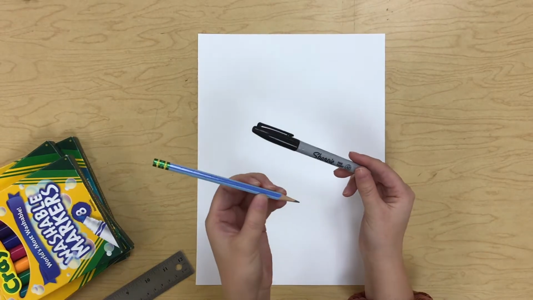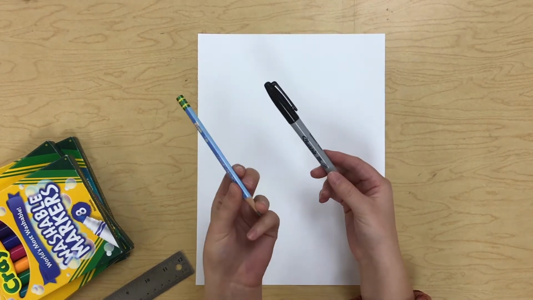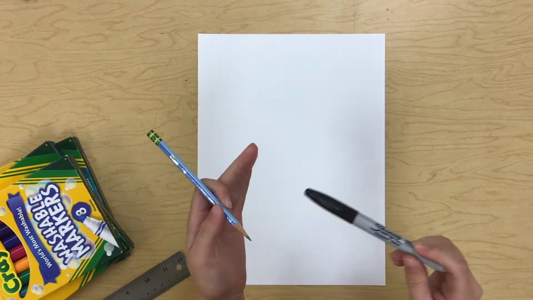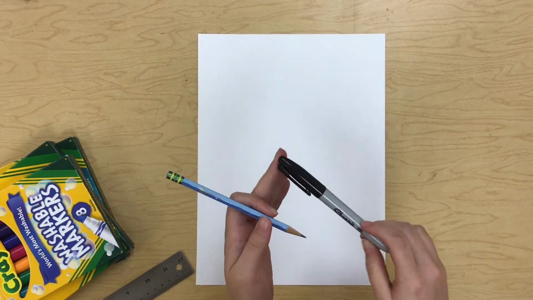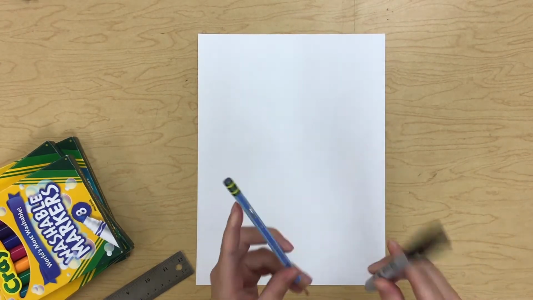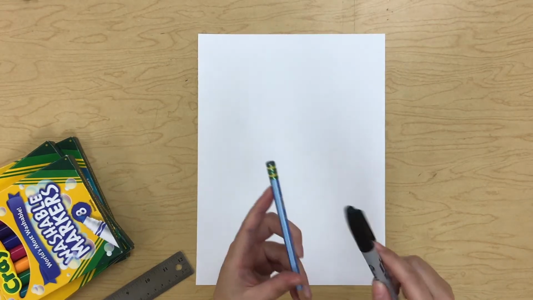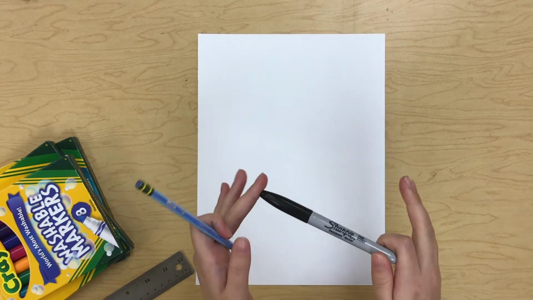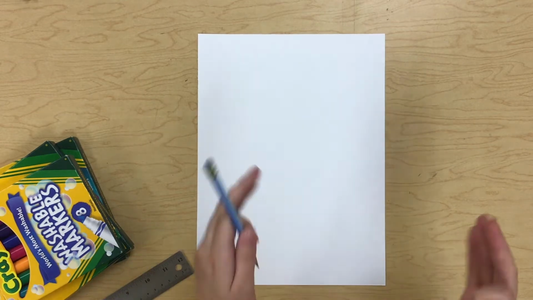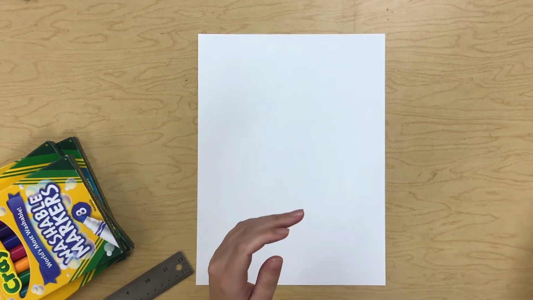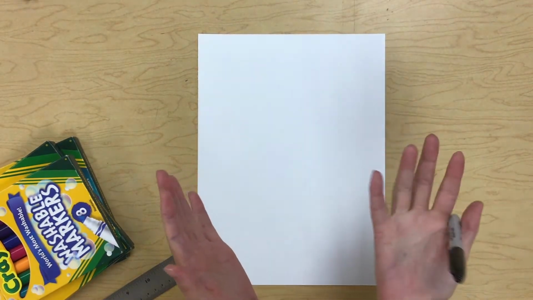Once you're done drawing it with your pencil, I would love for you to go over your pencil lines with a Sharpie, a black marker, or a black crayon, something dark that will make your lines really bold, so then when you color everything in, they still show up. They still look nice.